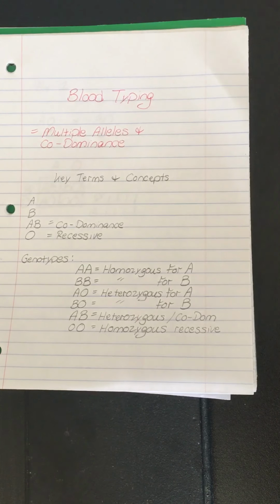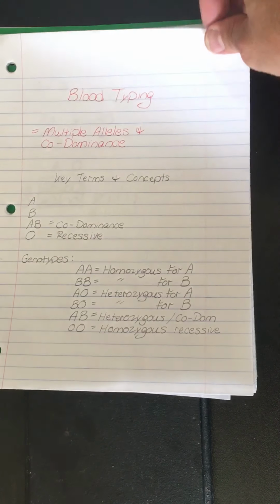Big A is homozygous for A, big B, all right? Now here's where it gets a little tricky again. You have a few different versions that are heterozygous. So you can be AO, you can be BO, or of course AB, which is the codominant variety. And then you can be homozygous recessive. That would be OO. That should be an easy one once you see what's going on there.